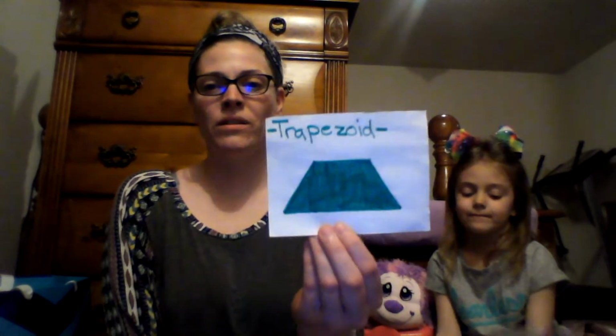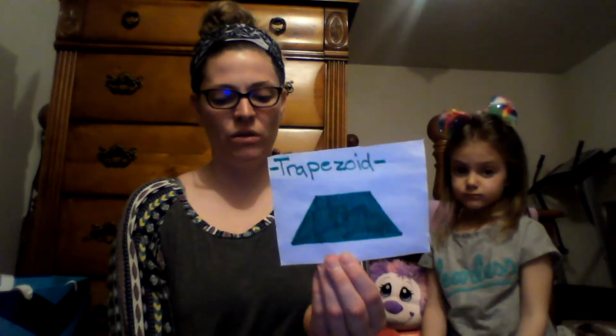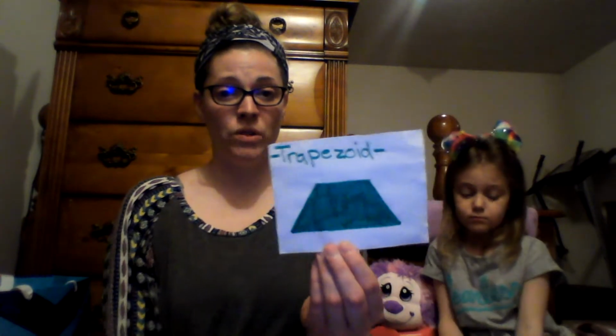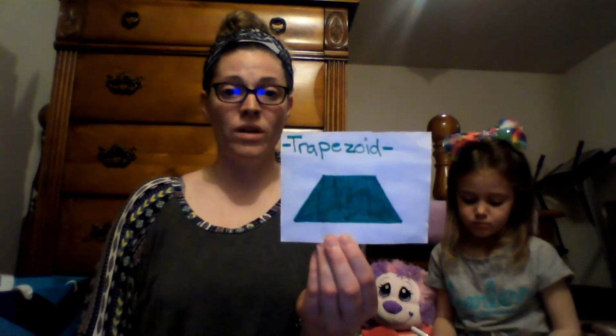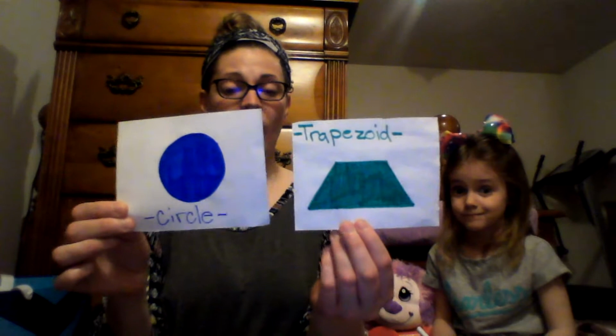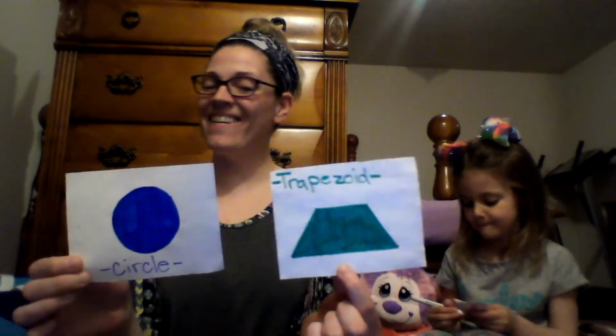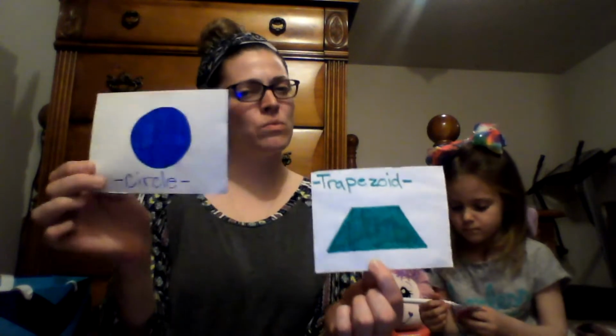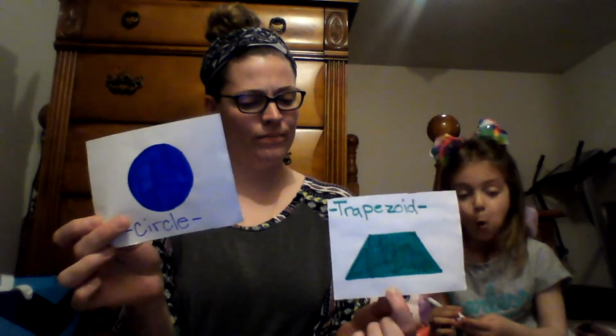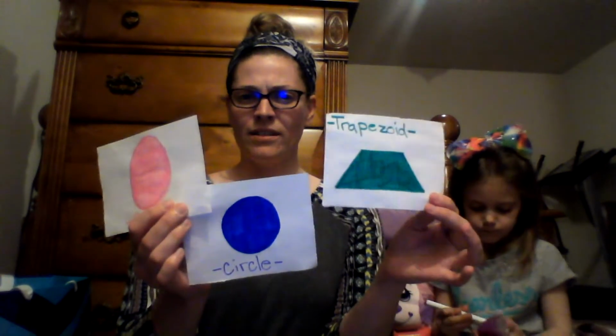What do you notice about this trapezoid? Do you notice anything about it? Let me ask you this. Does the trapezoid have round edges like a circle? No, they don't, do they? What has round edges other than a circle? Did the oval have round edges? Yeah. But this one doesn't, correct?